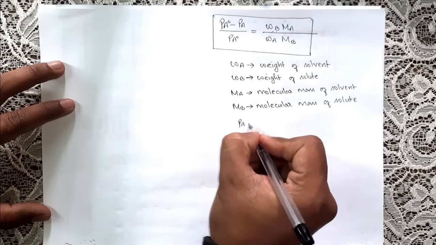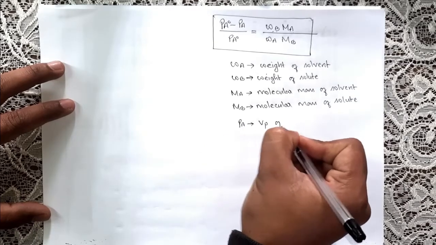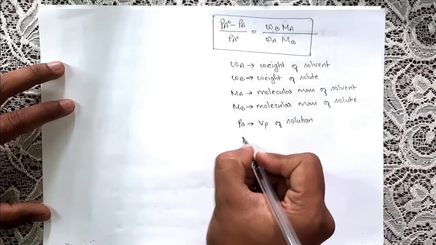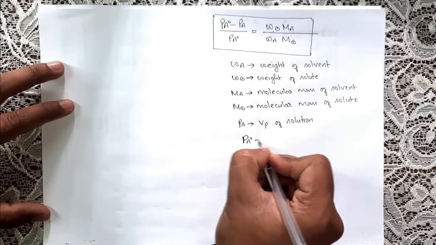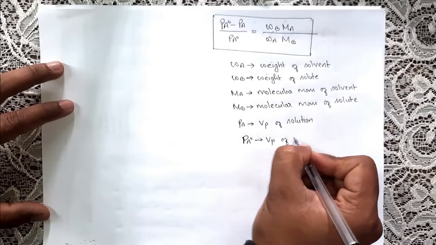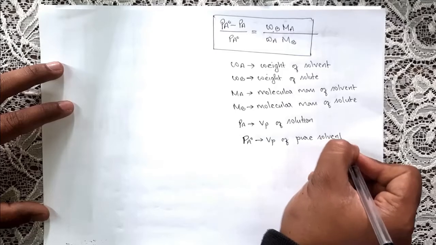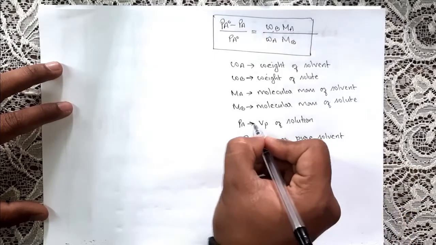And PA is vapor pressure of solution, and PA naught is vapor pressure of pure solvent. I hope you know what is solute and what is solvent.